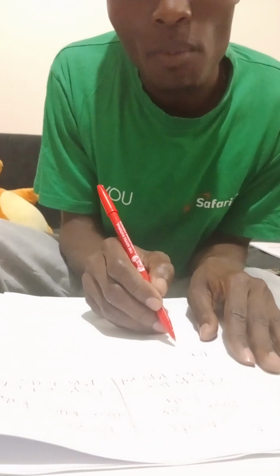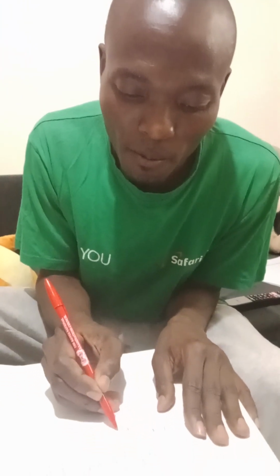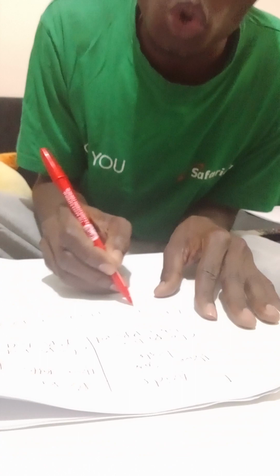Next, give two uses of bases. So you will be specific when you are saying the uses. Number 14. The first, you can talk about sodium hydroxide. Sodium hydroxide is used to manufacture soap.